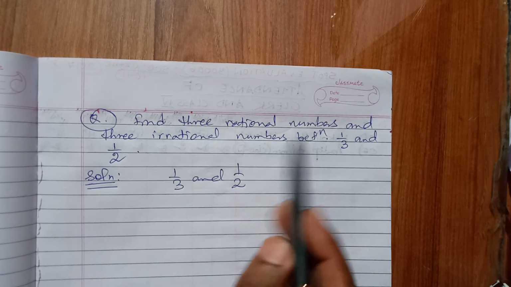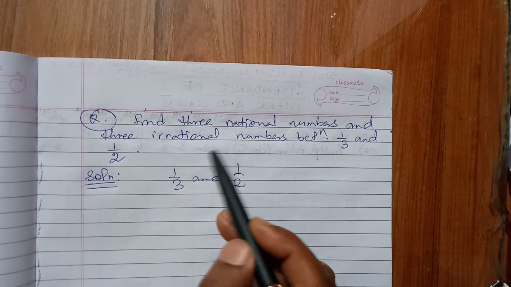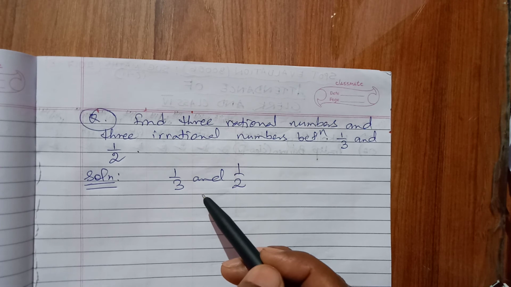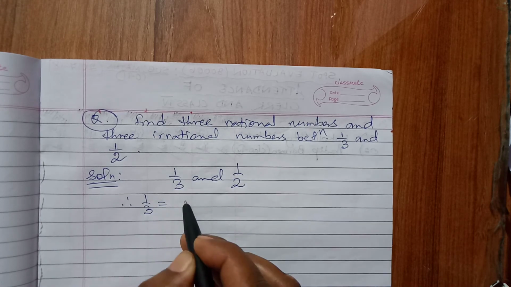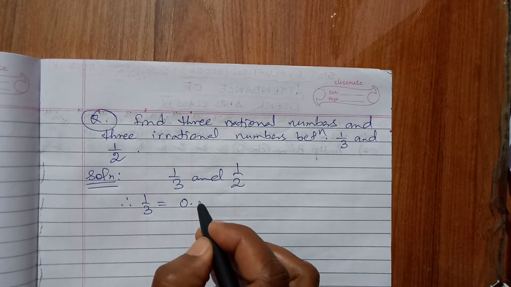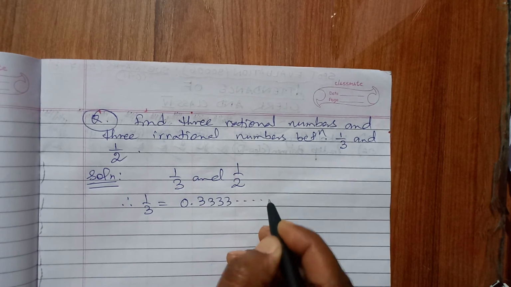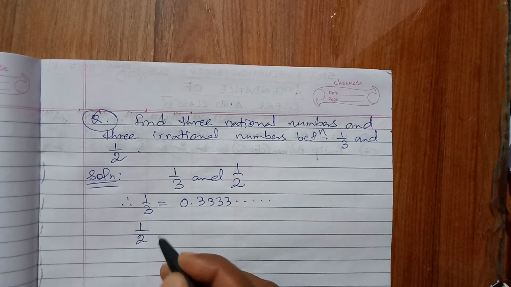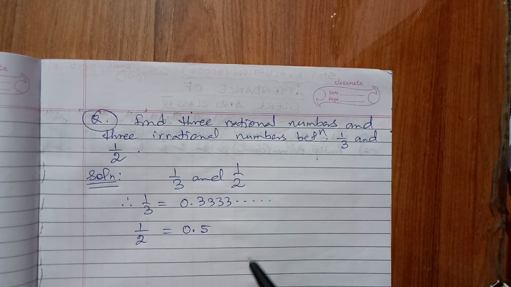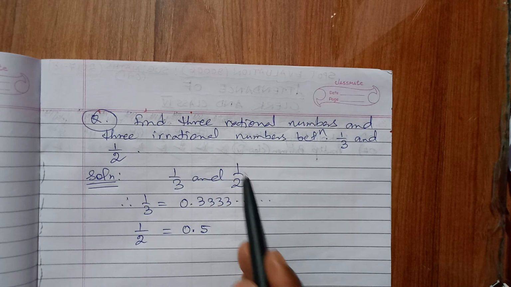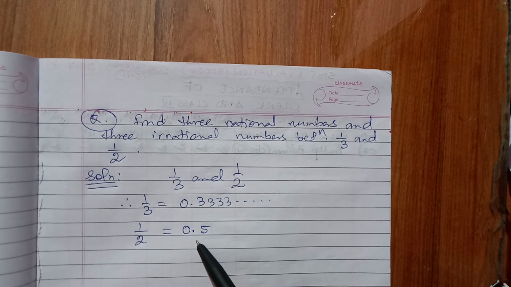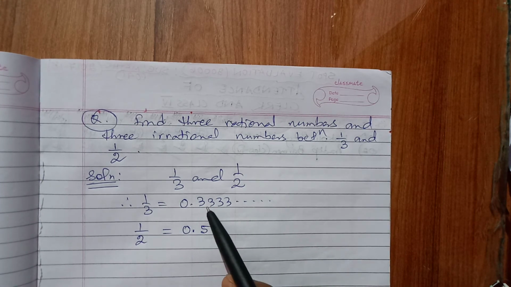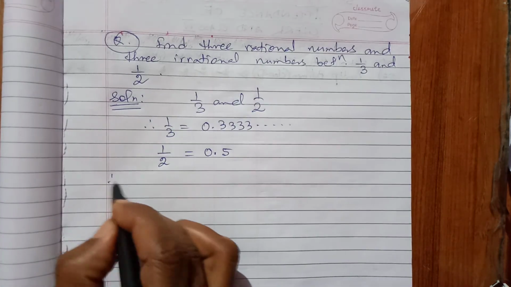I will write three rational numbers between these two in decimal form, and I will write three irrational numbers in decimal form. In decimal form it is very easy. So you write 1/3 in decimal as 0.3333 and so on, and 1/2 is 0.5. For these two rational numbers, 1/3 and 1/2, I have given their decimal values. One is non-terminating repeating, the other is a terminating decimal. Now between these two you have to write three rational numbers, and between these two you have to write three irrational numbers.